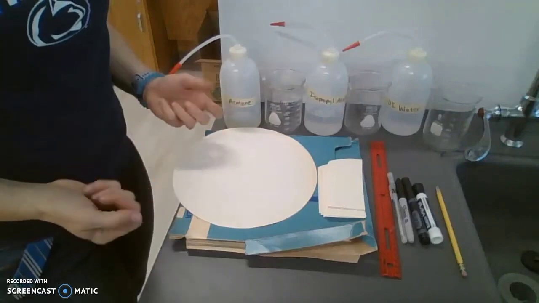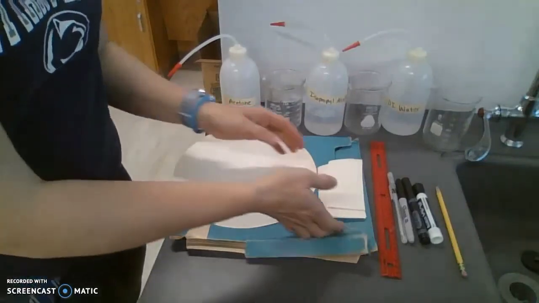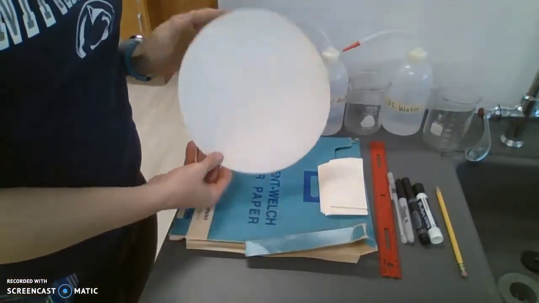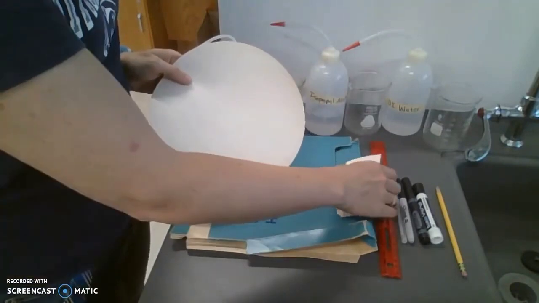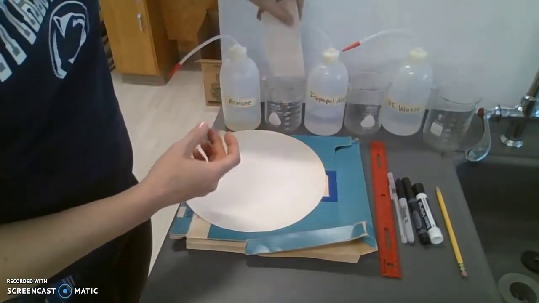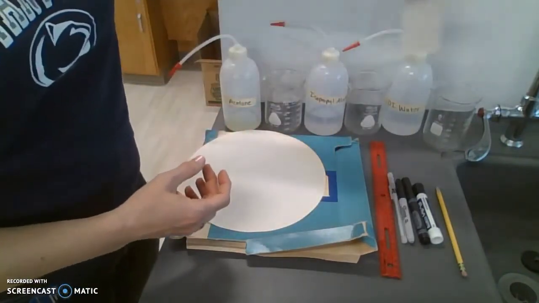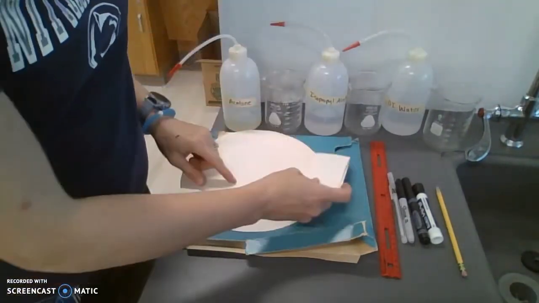Okay, now for our materials. What we need is some filter paper. I took this large piece of circular filter paper and cut it into strips so that it could fit inside our beakers nicely. Okay, so we have filter paper.